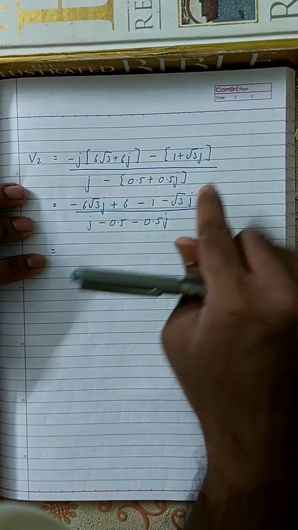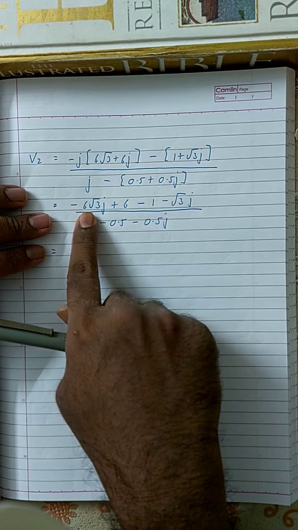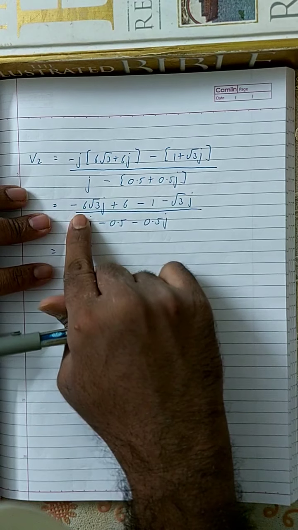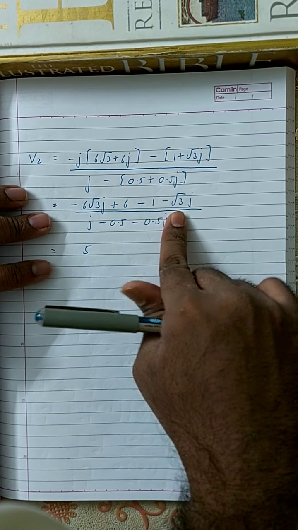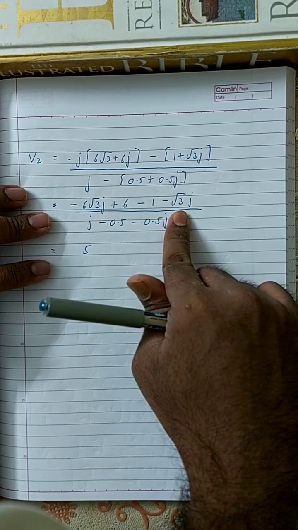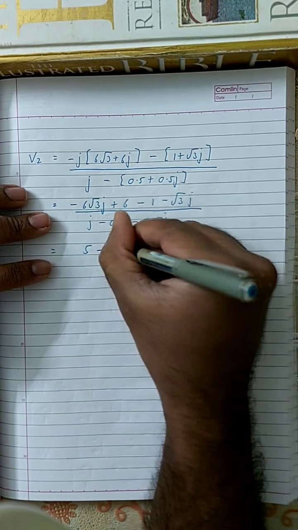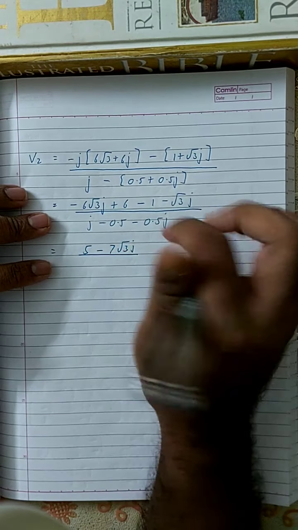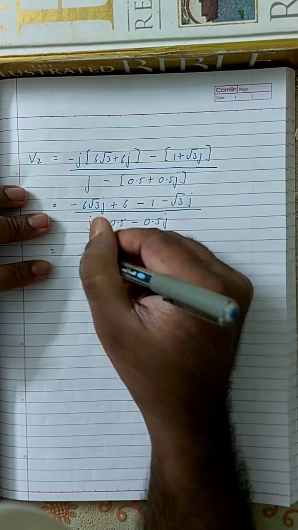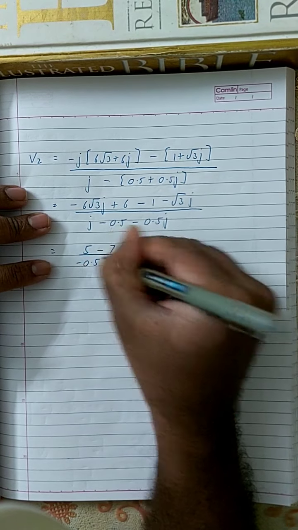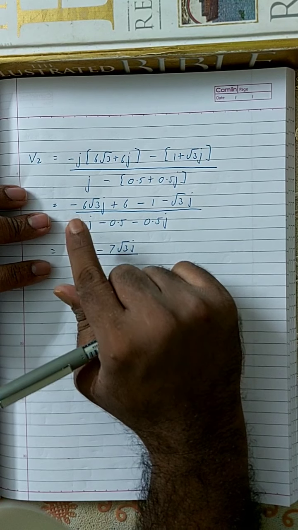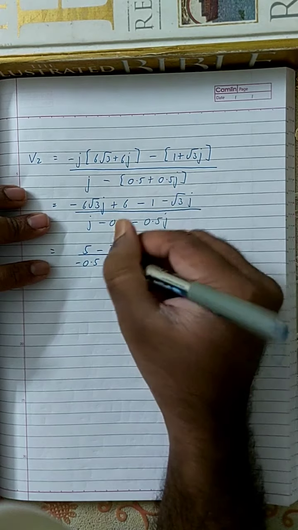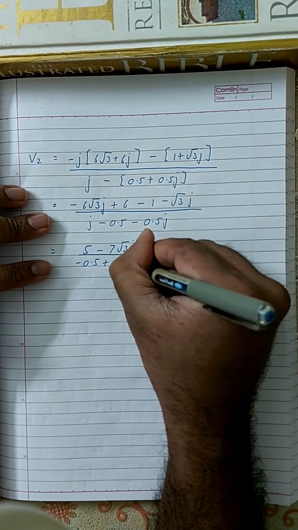Here 6 minus 1 is 5, and minus 6 root 3 minus root 3 is minus 7 root 3J, by the denominator: minus 0.5, and J minus 0.5J, or 1 minus 0.5, is plus 0.5J.